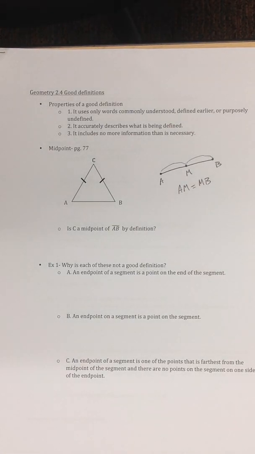Okay, so that would be an example of a good definition because we've already defined segment. Point is left undefined, and those are really the only words in there that aren't just everyday words like the, of, that kind of thing. Now what we're going to do is use that definition of midpoint, and it says, is C a midpoint of segment AB by definition?